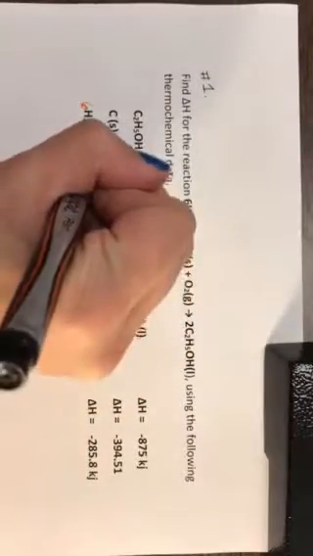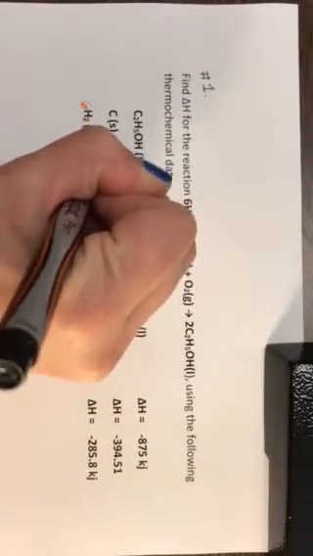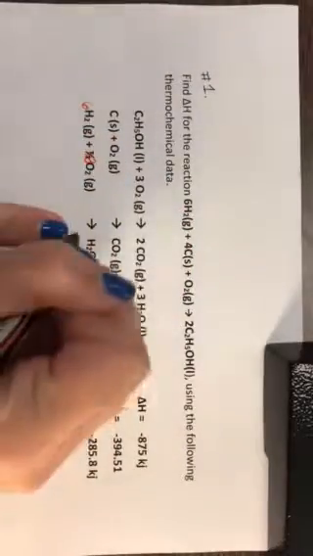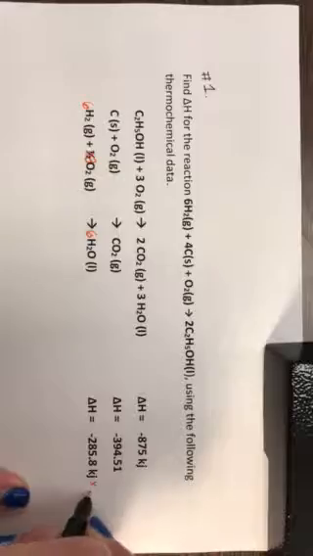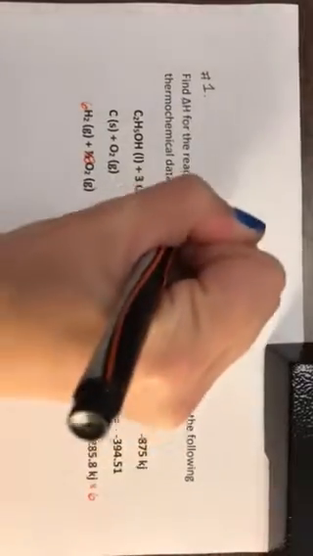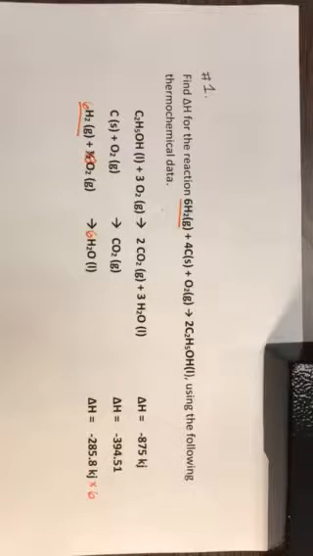So I'm going to add a 6 here. And this will become a 3, because 6 divided by 2 is 3. And then this will become a 6. And I'm going to make sure I write times 6 over here. So now I have my 6H2 and my 6H2. So I have one thing done.